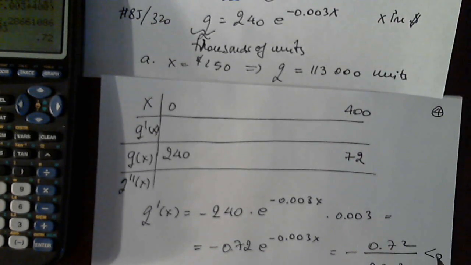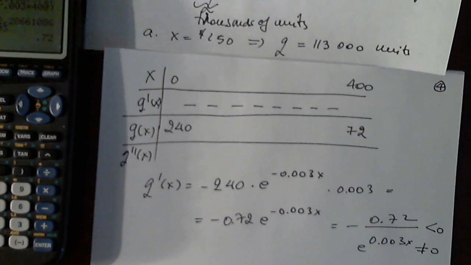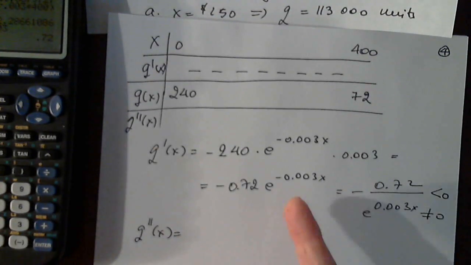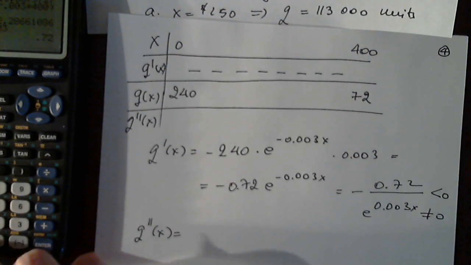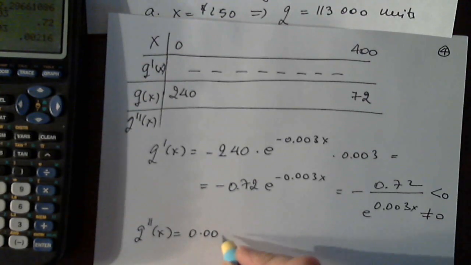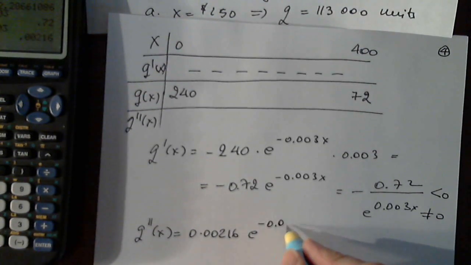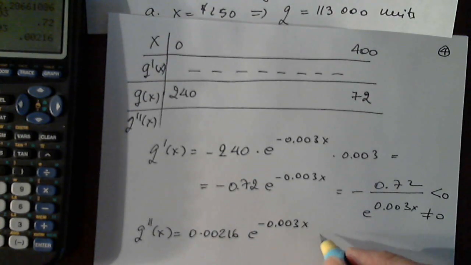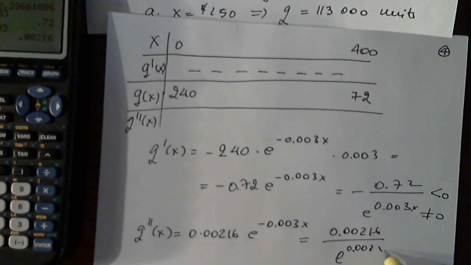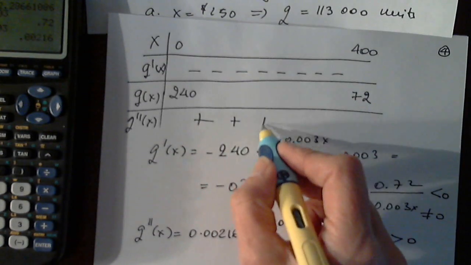So this is negative 0.72 e to negative 0.003x, which is always a quantity that is negative, never zero. Now let's look at the second derivative. I will differentiate this and multiply 0.72 by 0.003, and I get 0.00216 e to negative 0.003x, which is always a positive quantity.